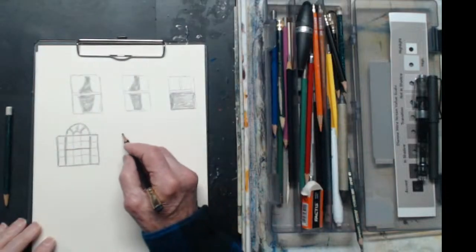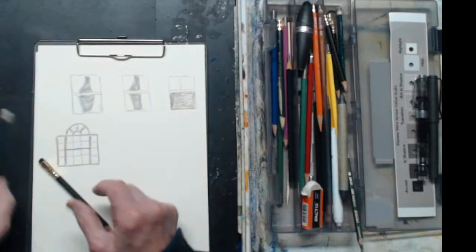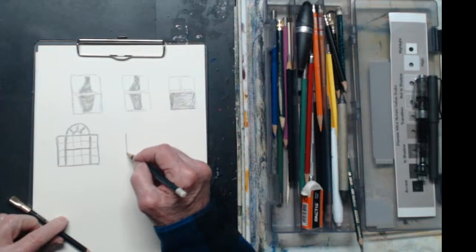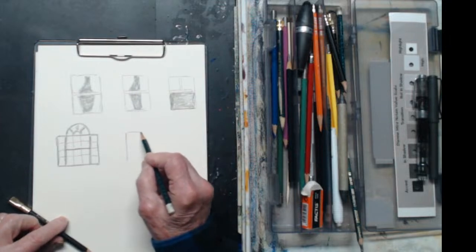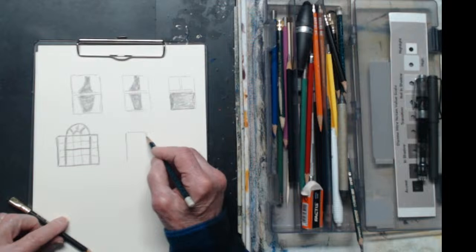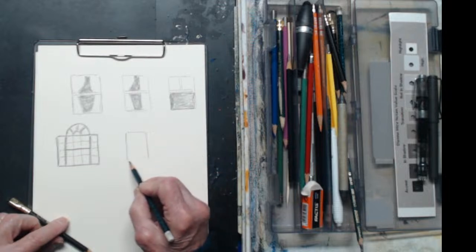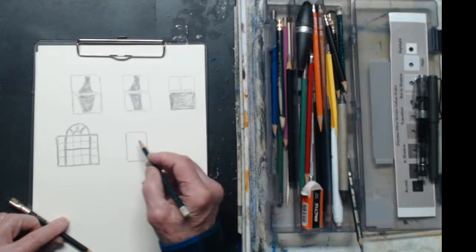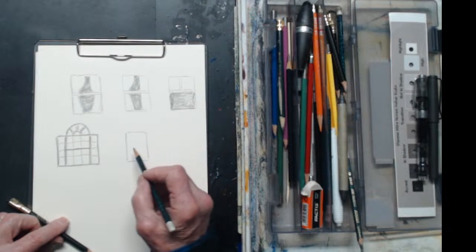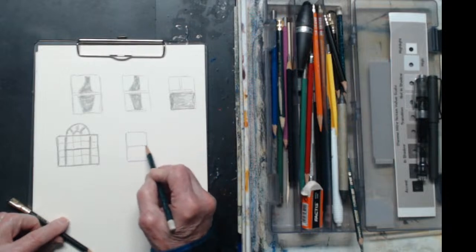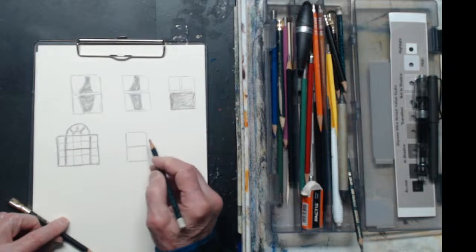Good example. So that shape would be. Let's start with the drawing. You start with your box. And there we'd have the center division of the main part.